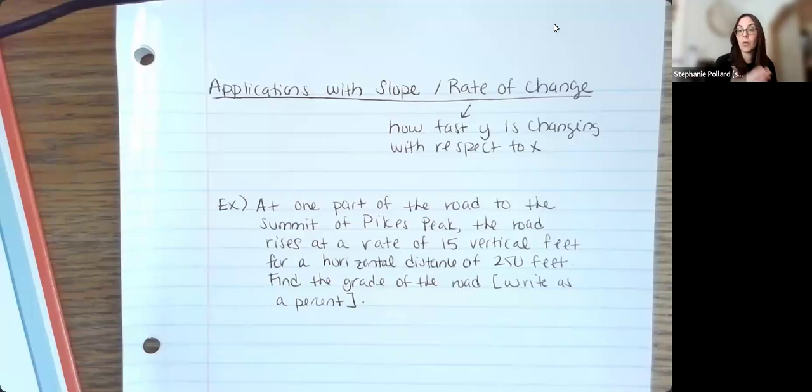So we do talk about road quite a lot. The steepness of a road is really important for safety reasons, and for parking, for driving, etc. And it typically is given as a percent. So what we're going to do is we're going to find the grade of this road, and then we're going to change it to a percent.